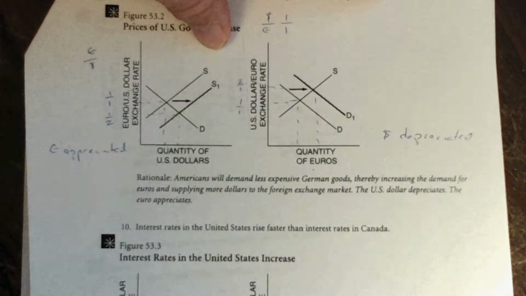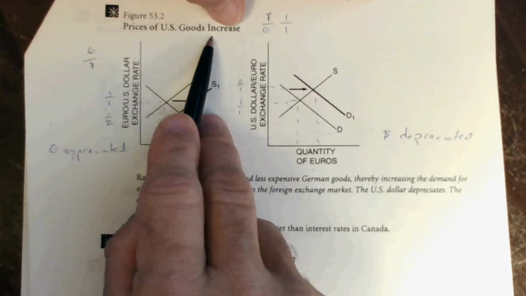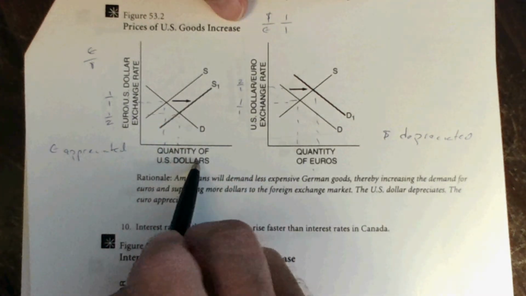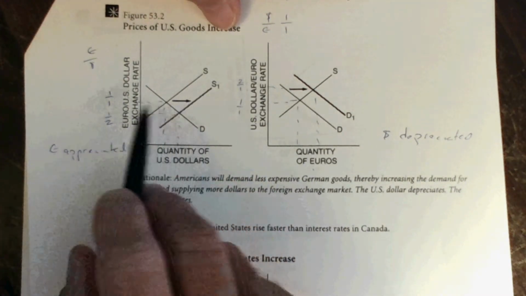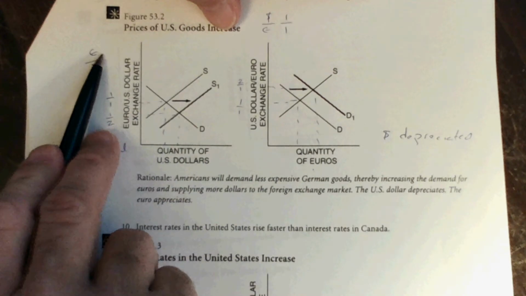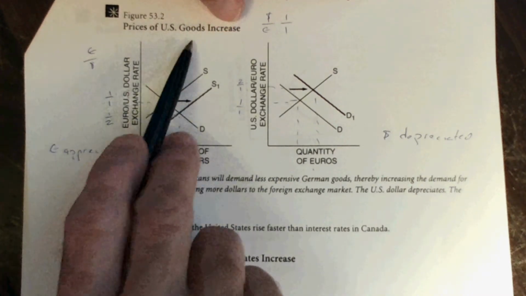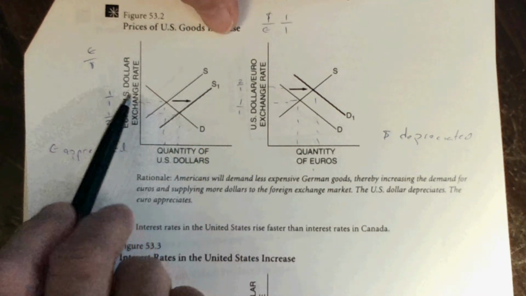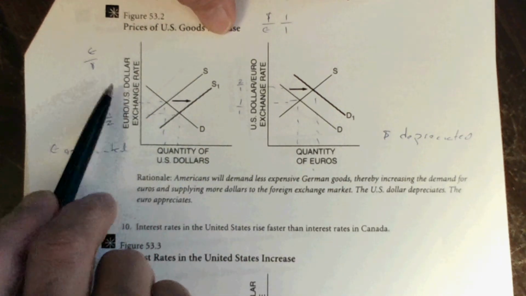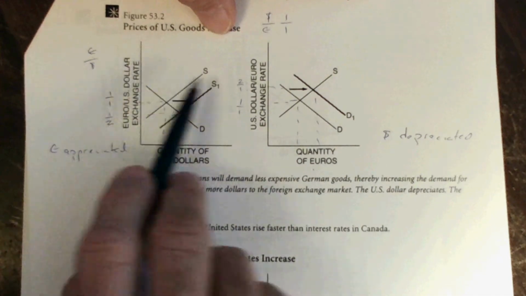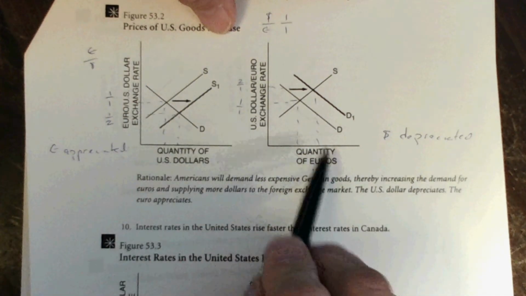Notice on these graphs that the economic scenario is described here in dollars, but you're reading the value of the foreign currency on this axis. The supply and demand impact of dollars is given by the economic scenario here, but the appreciation and depreciation of the other currency is on this axis. The economic scenario of euros is here, but the impact on the value of the dollar is here.